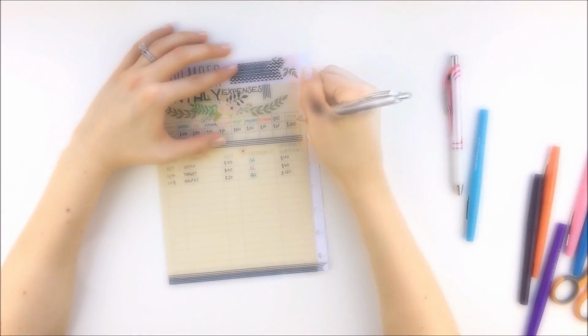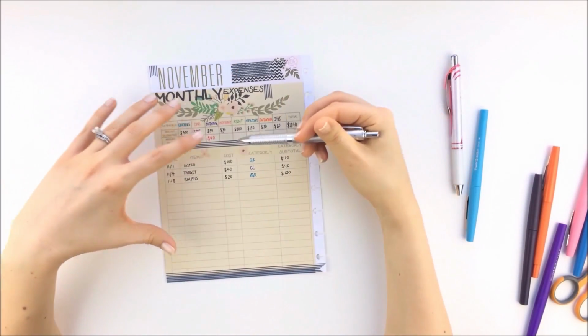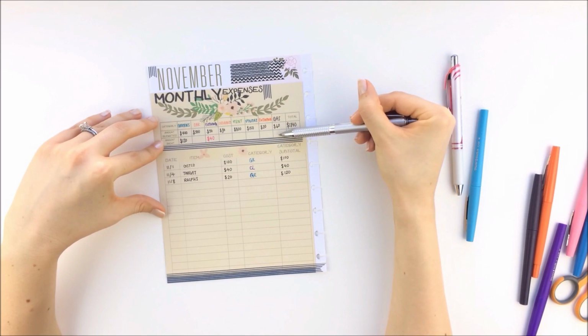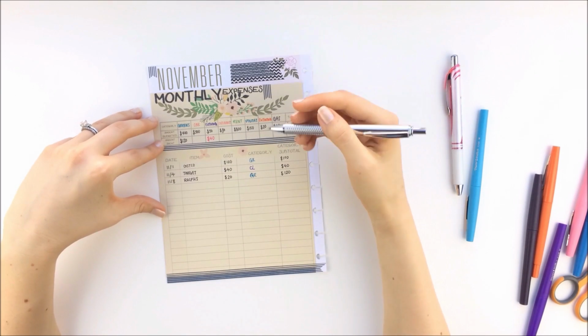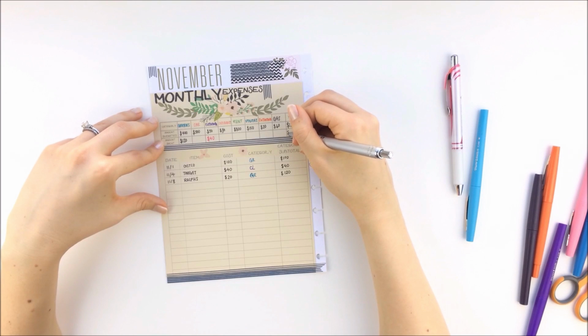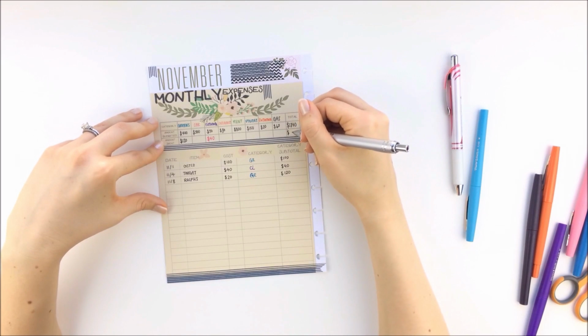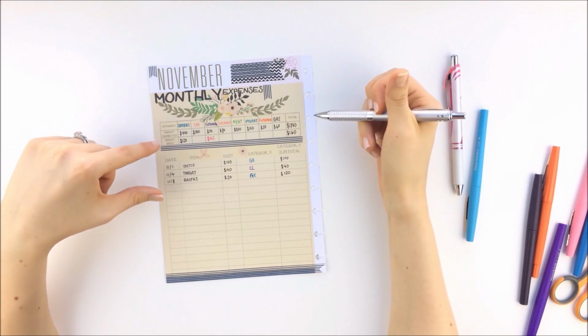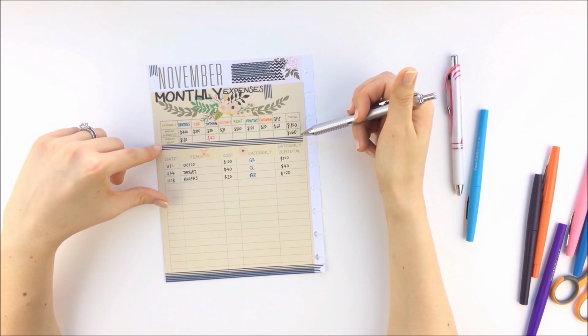Then at the end of the month, you would total all of the different categories for the amount you spent and write it down here, so that you could figure out the difference between the amount that you budgeted and the amount that you actually spent.